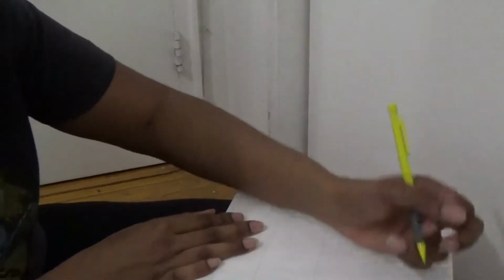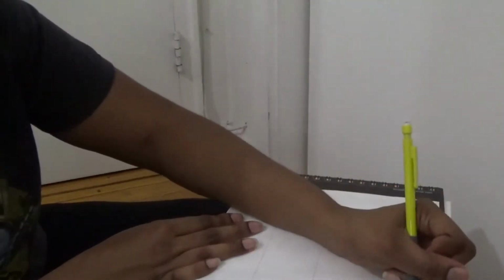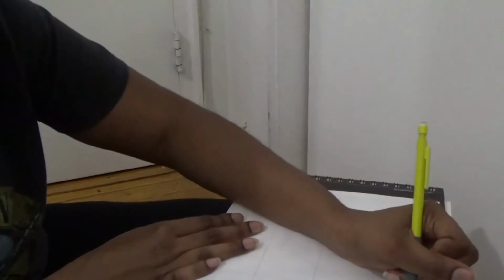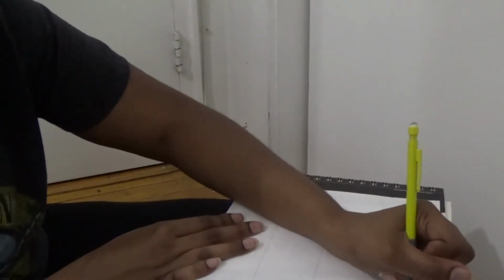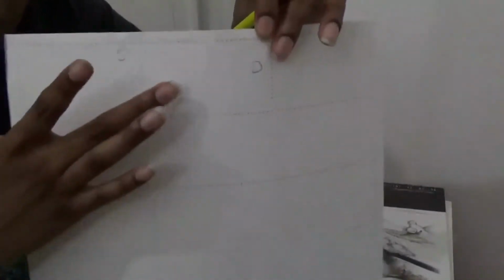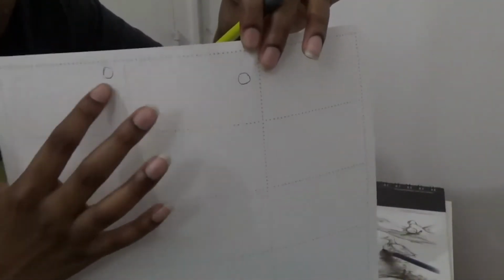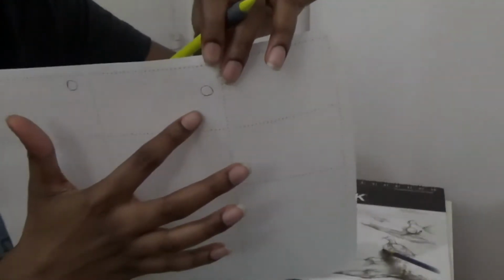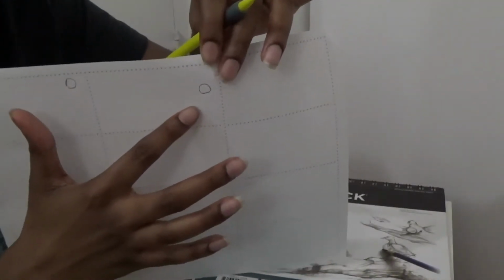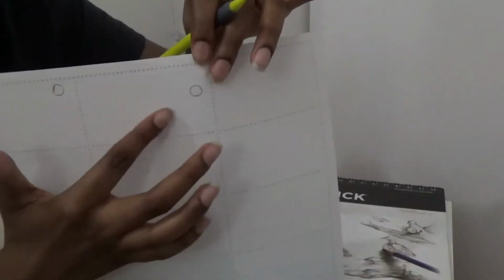Now in the next box, I'm gonna draw a ball slightly lower than the one I just drew. So this is the first one I drew. This is the second one I'm drawing. See, this one's at the top. This one's still in the same area as this one, just slightly lower.